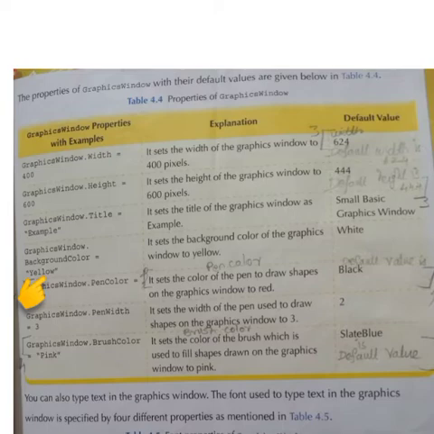The next one is graphicsWindow.penColor = red. It sets the color of the pen used to draw shapes on the graphics window to red. Here the default value is black only. If you want to change the color, instead of red you can write any color name here.